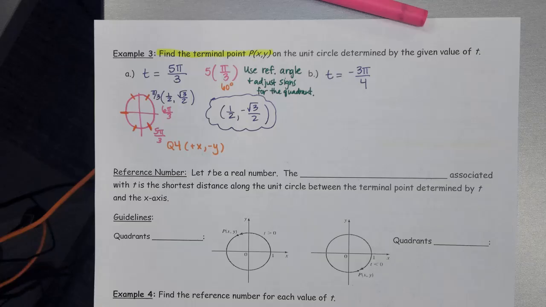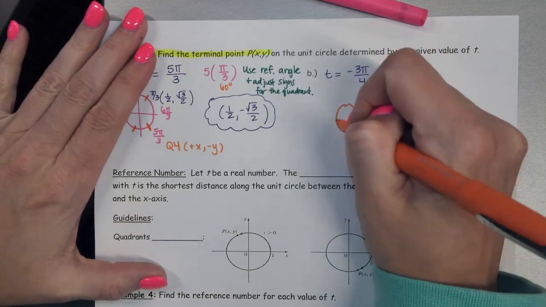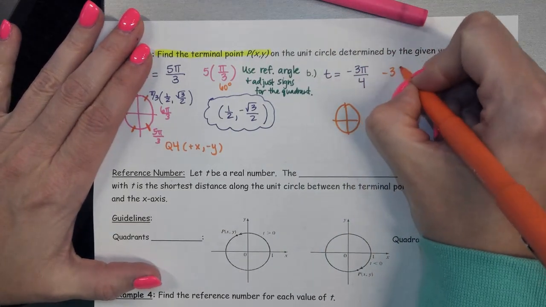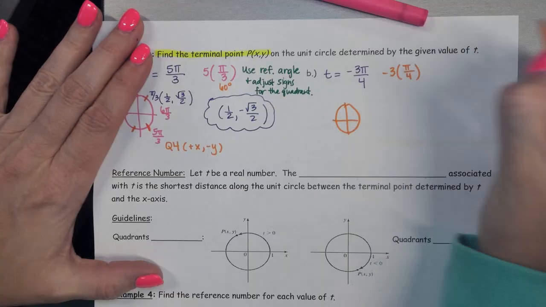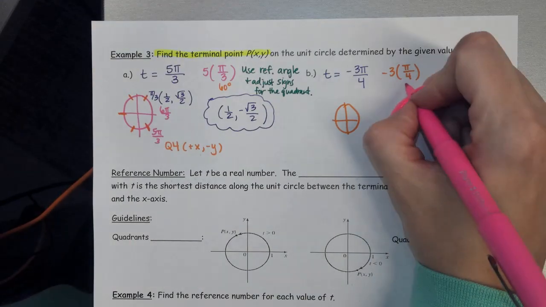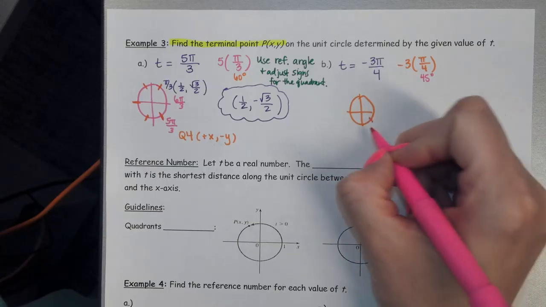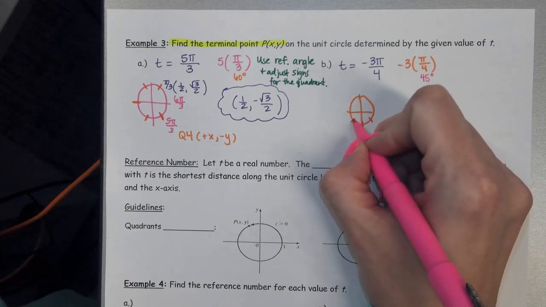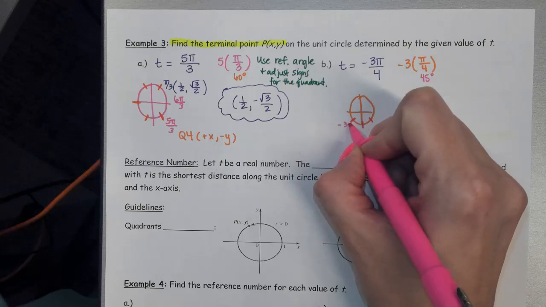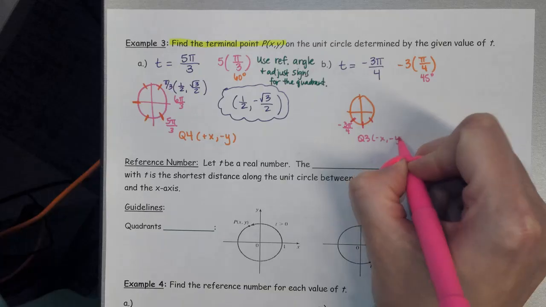All right, so what quadrant did negative 3 pi over 4 end up in? 3. Okay, so again, we can separate it like this. It's negative 3 times pi over 4. Pi over 4 is how many degrees? 45. Okay, so I'm just going to go in the negative direction. This would be 1 pi over 4, 2 pi over 4, negative 3 pi over 4. Okay, so that's in quadrant 3 where both the x and the y are negative.